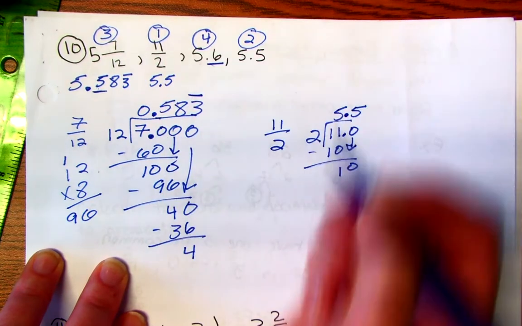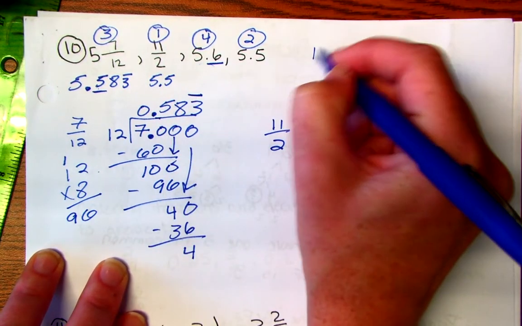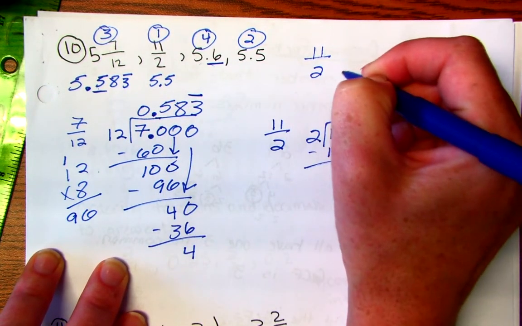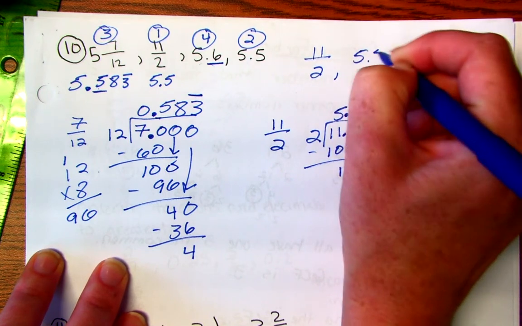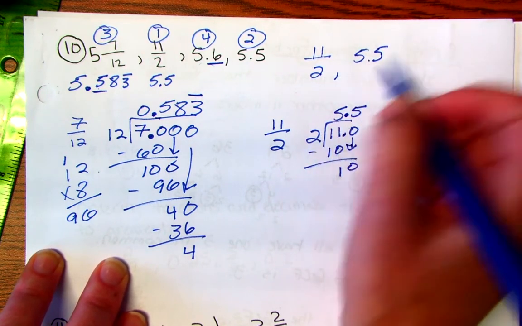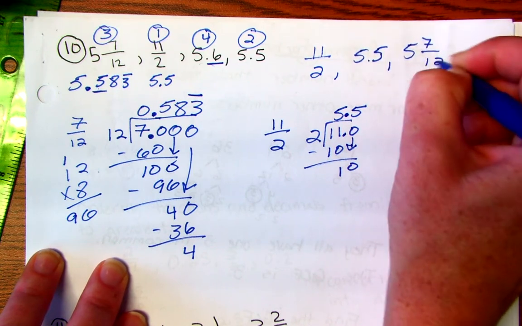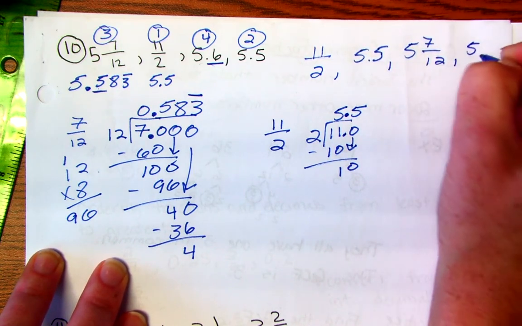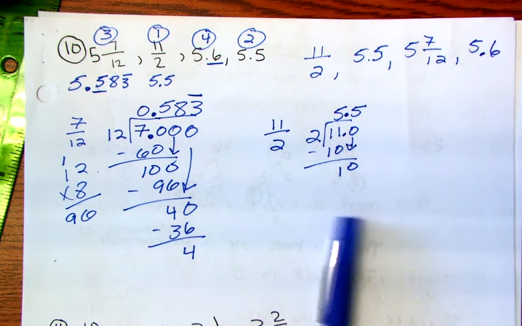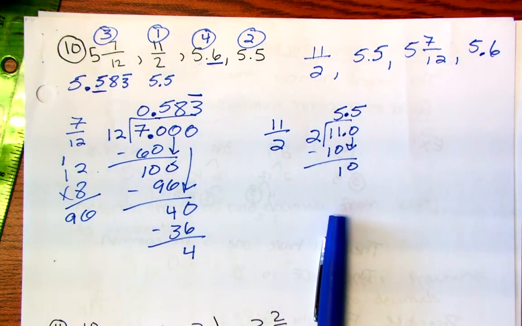So the order I would put that in is 11/2, 5.5. Again, you could have this reversed. That's totally fine. 5 7/12, and 5.6. So that would be ordered from least to greatest.